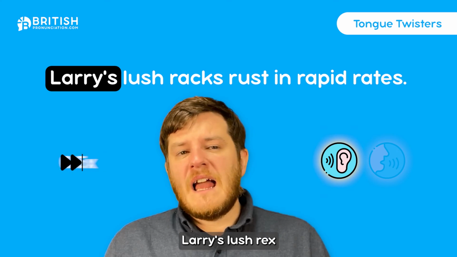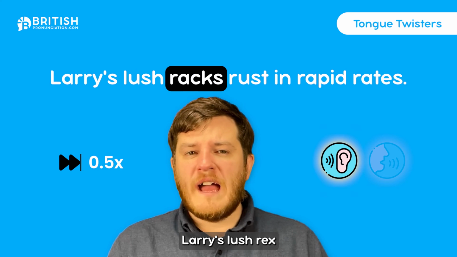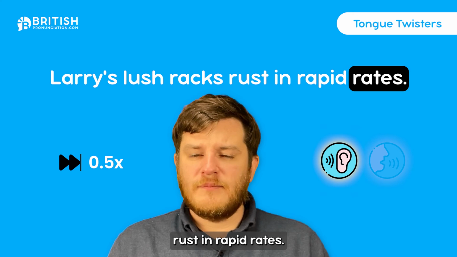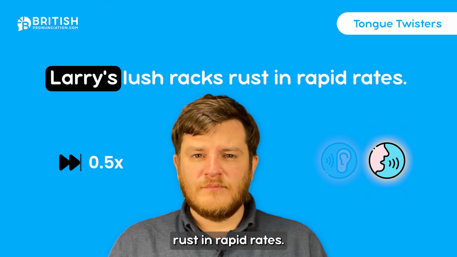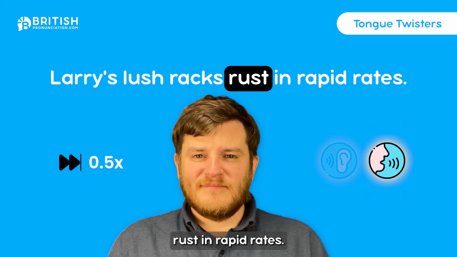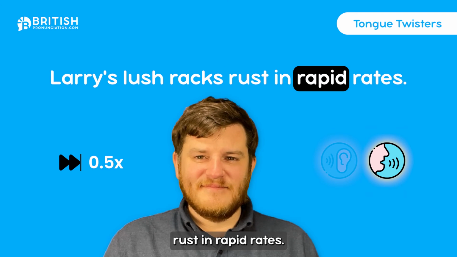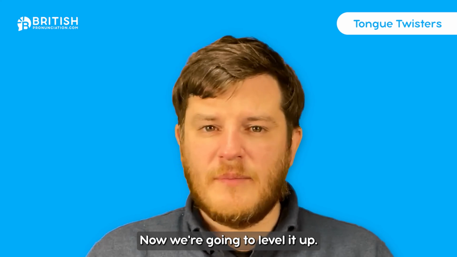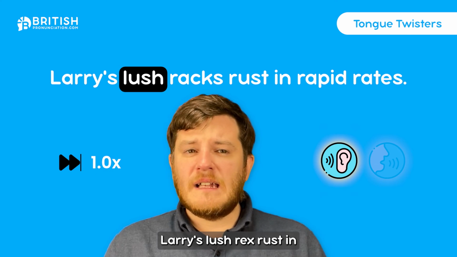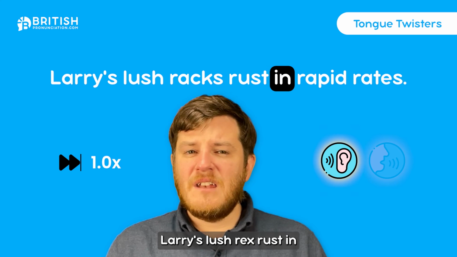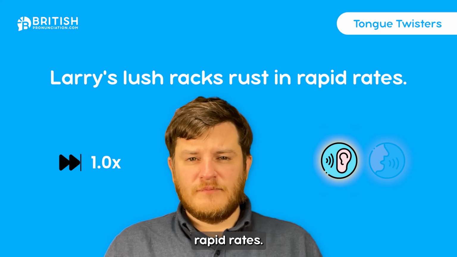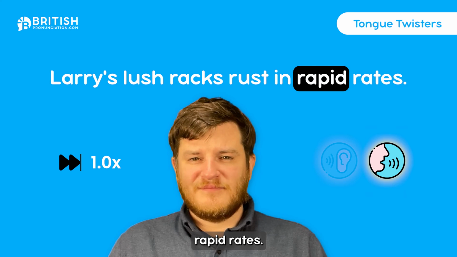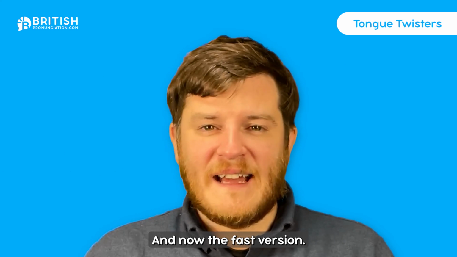Here we go. Larry's lush racks rust in rapid rates. Fantastic. Now we're going to level it up. Here we go. Larry's lush racks rust in rapid rates. Okay, and now the fast version.